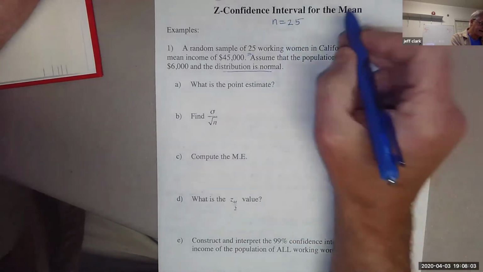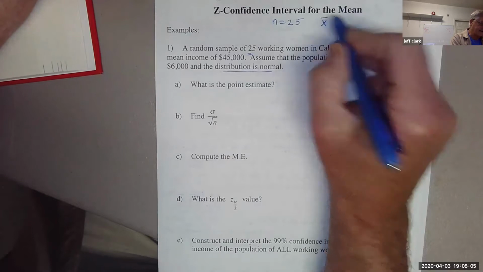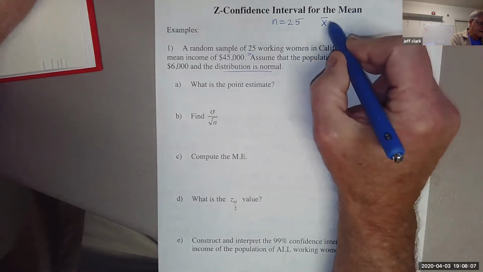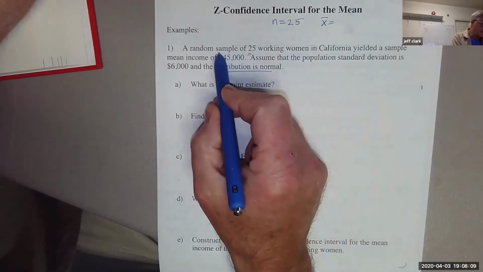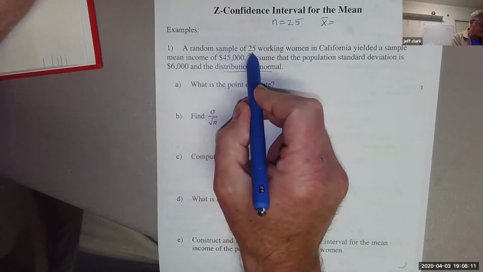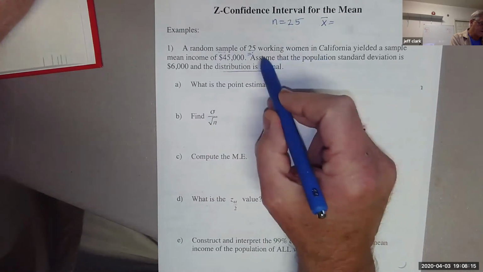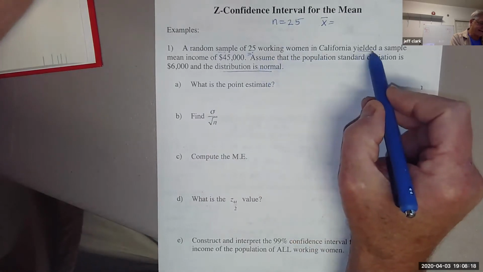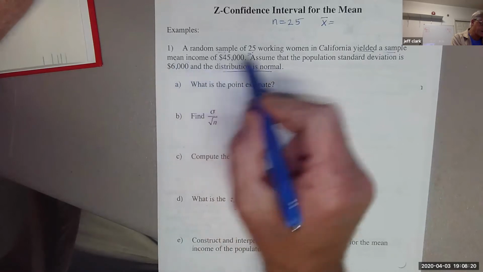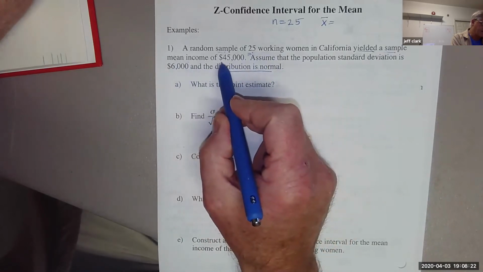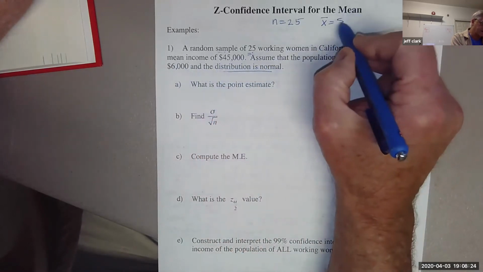Next, I'm going to need X bar. X bar usually has the word sample, and of course it's the 25 people, in this case working women in California. Those 25, they give a sample average. So it's the 25, that's why it's X bar, $45,000.